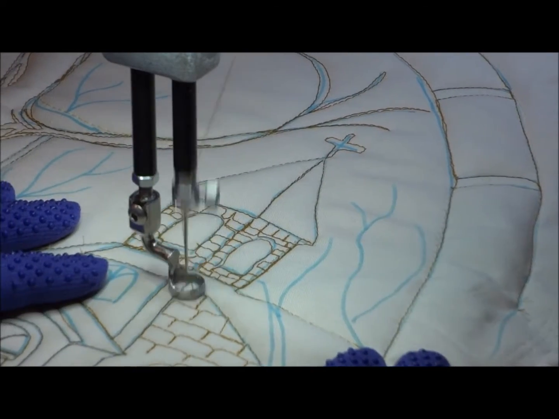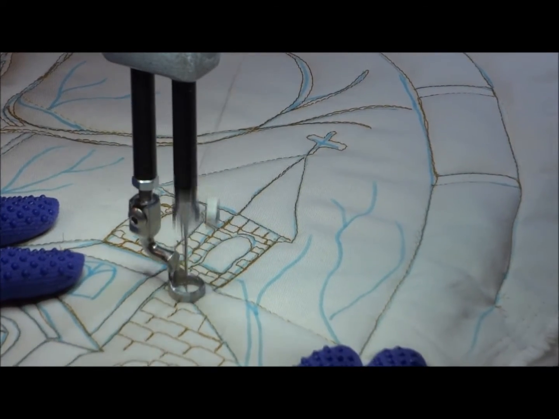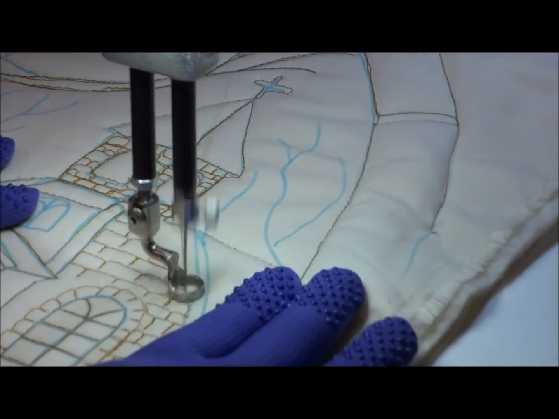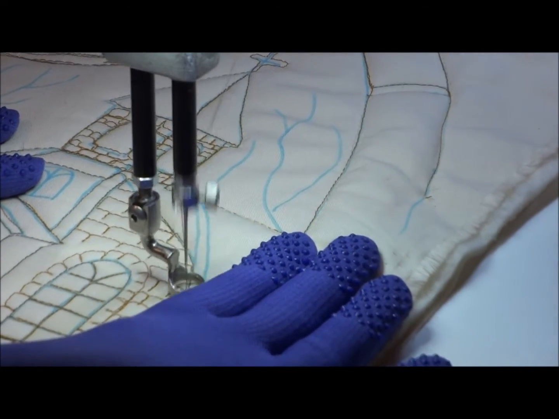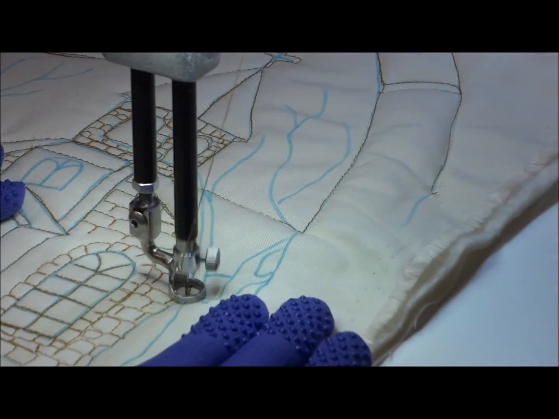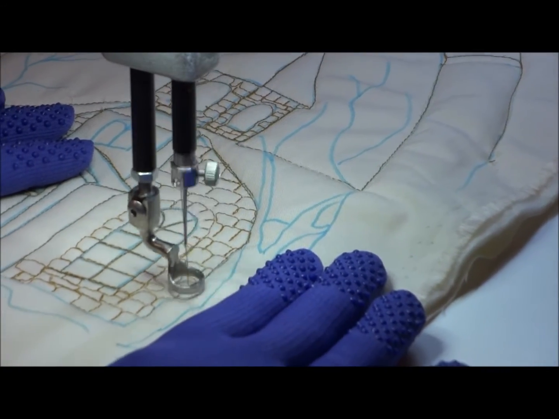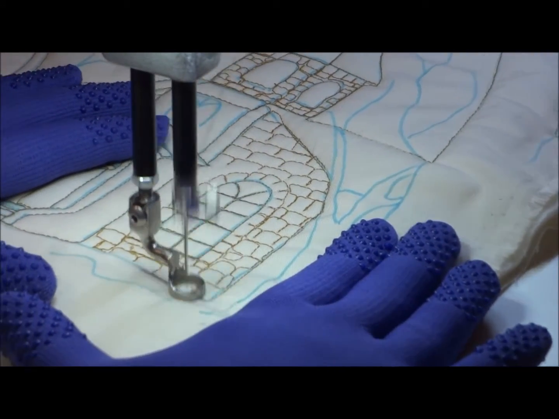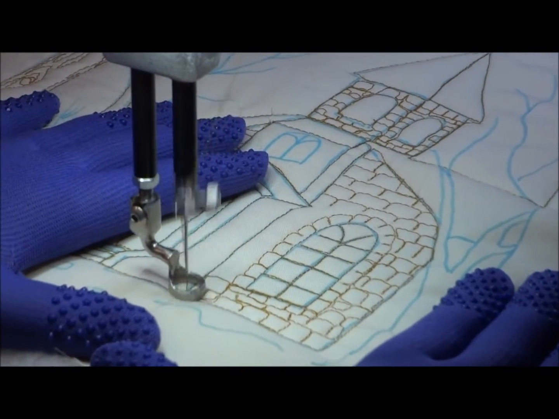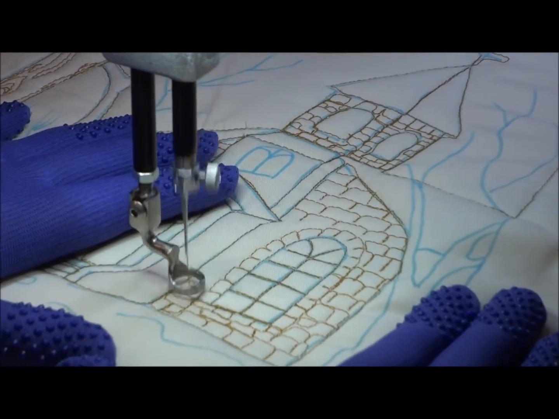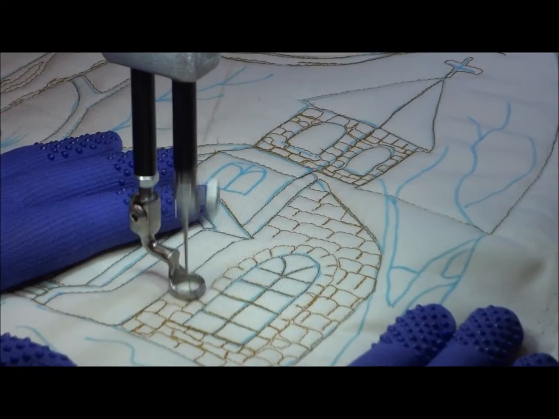And at the same time, you have to think ahead, where am I going to go next? Well, let's come down the roof. Now we hit the tree, so let's go down around that tree, and now we've got the corner of the building. Let's go across the base of the building and up so we can finish the rest of the blocks.